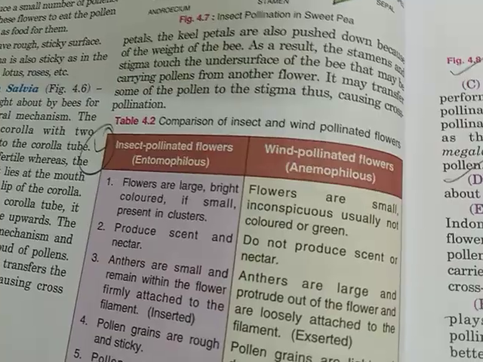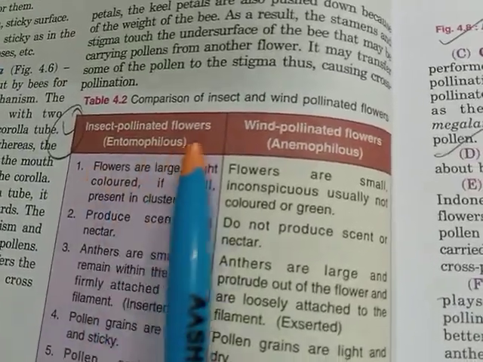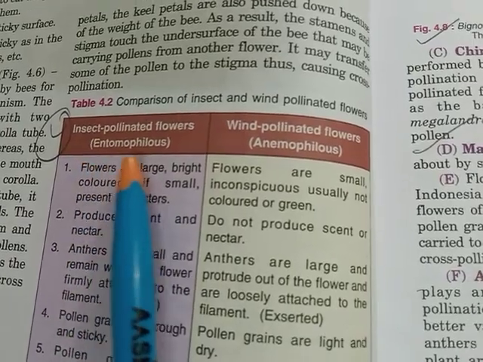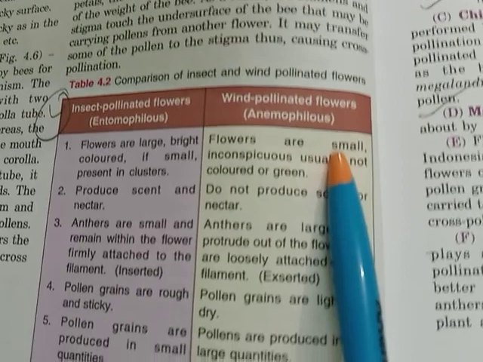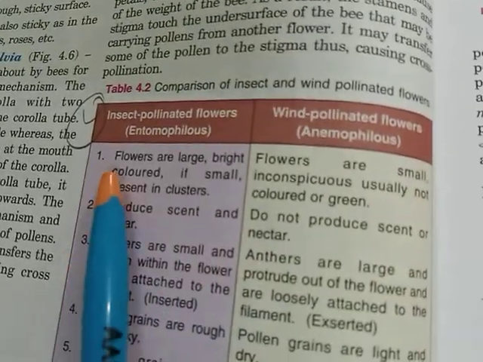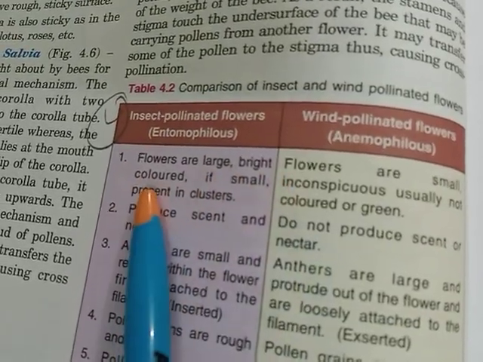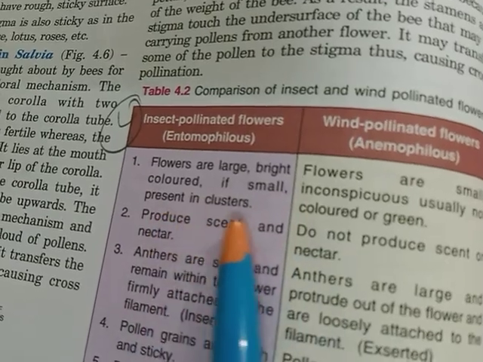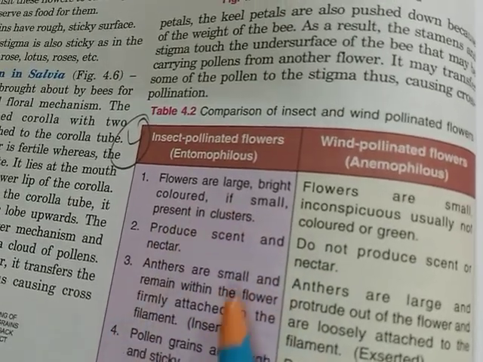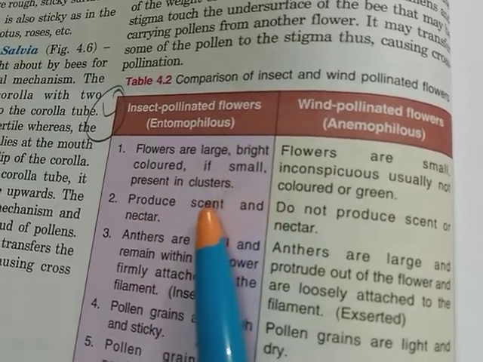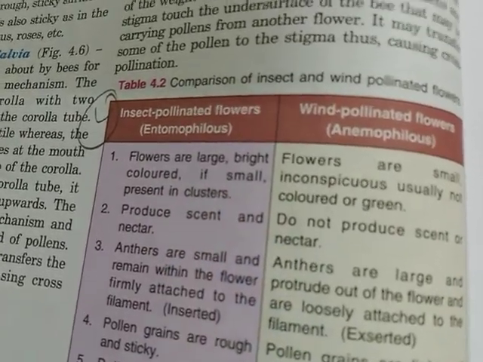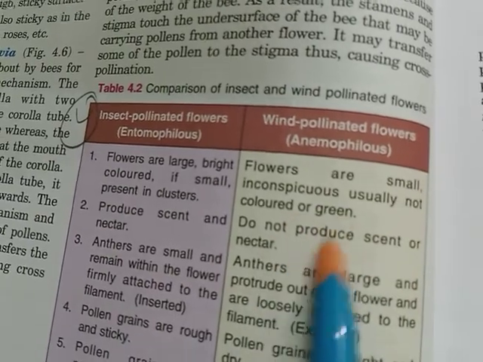See here, children, today we will see the difference between these insect pollinated flowers or entomophilous and wind pollinated flowers or anemophilous. In insect pollinated flowers, the flowers are very large and brightly colored, and if small, they are present in clusters.